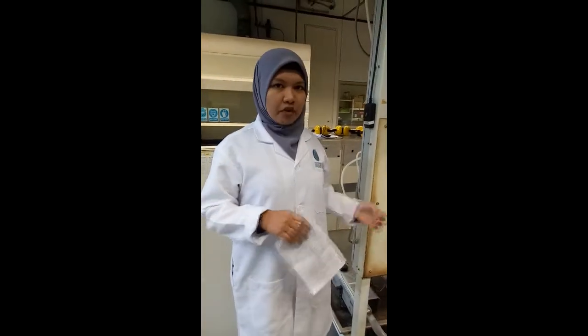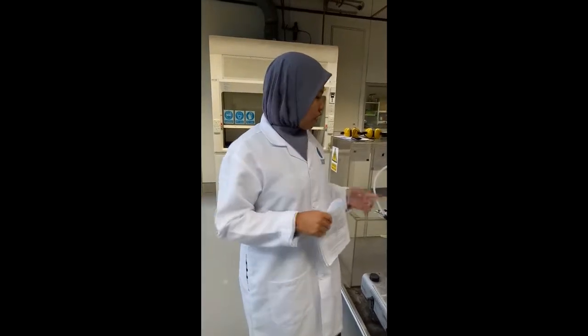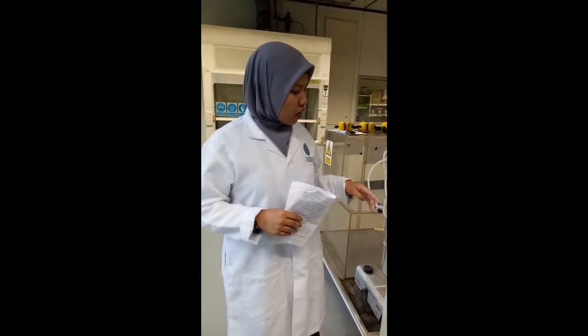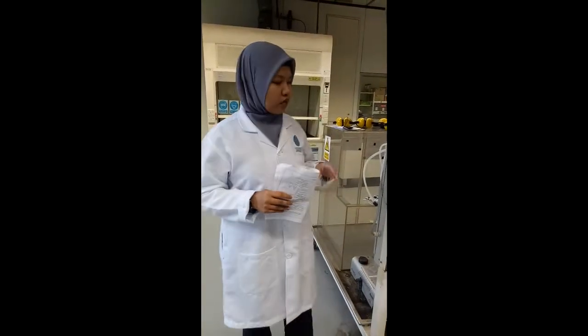For the second step, we repeat the same procedure for valves 2A, 3, and 4. For the last step, we repeat the same steps as the first one, but using different pressures from 2 bar until 4 bar. Now we proceed to our next teammate.